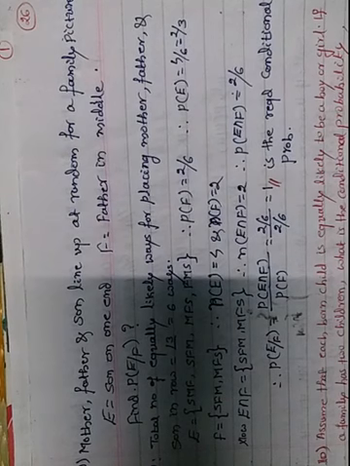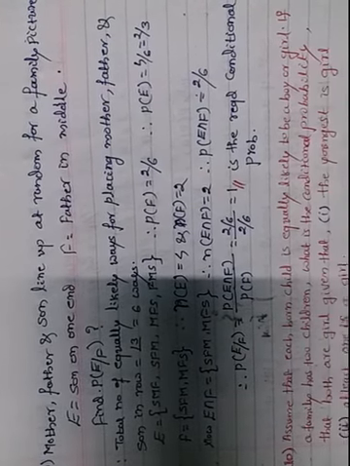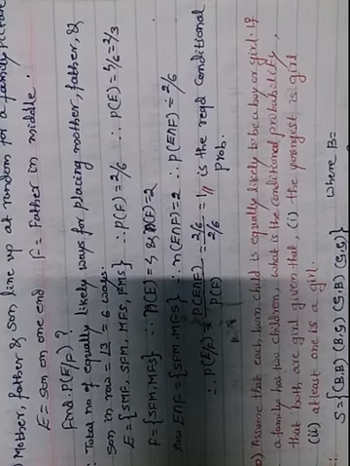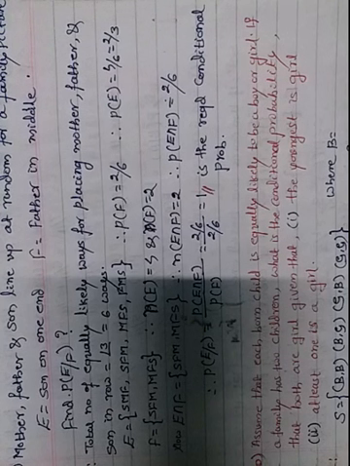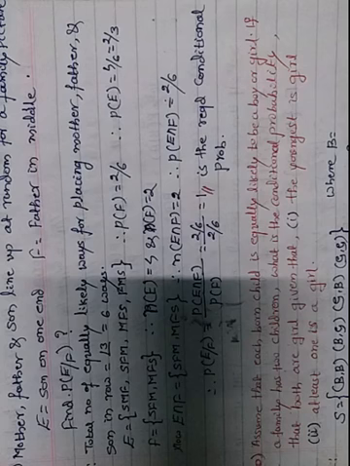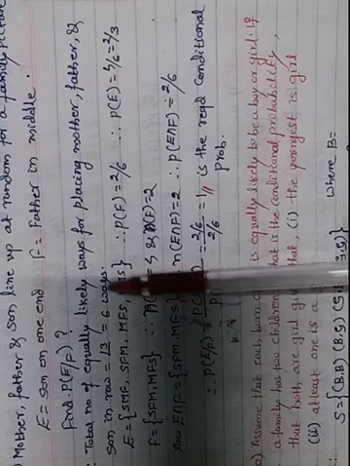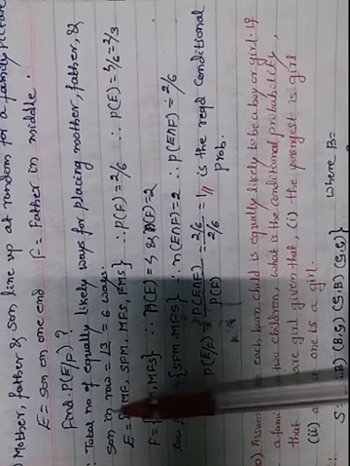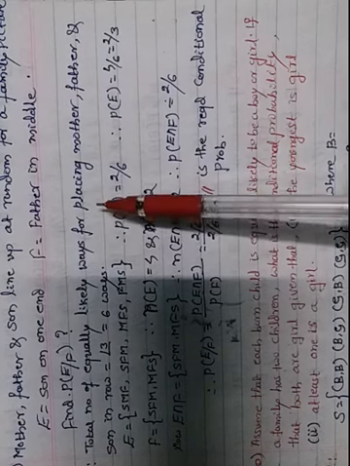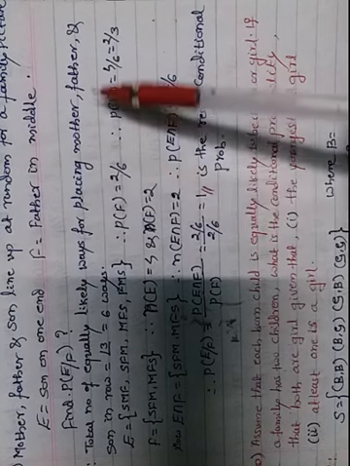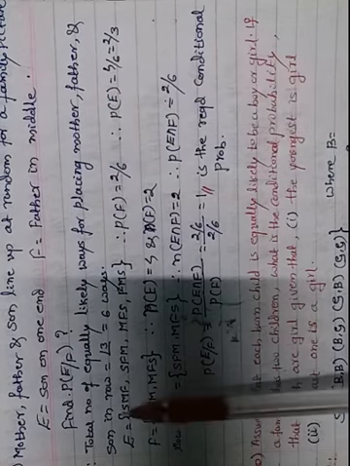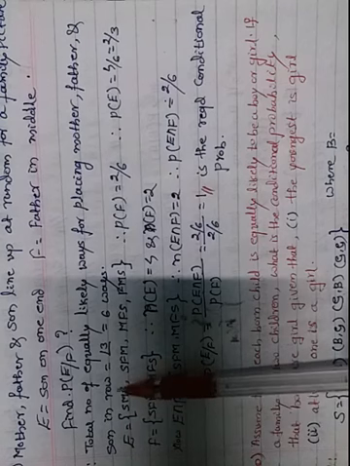First, you understand the question once or twice. Am I right here? Then the solution part. What do you understand, students? Total number of equally likely ways for placing the mother, father and son. Just now I have already cautioned you: order is very important. First place occupied by mother, second by father and third by son in a row.